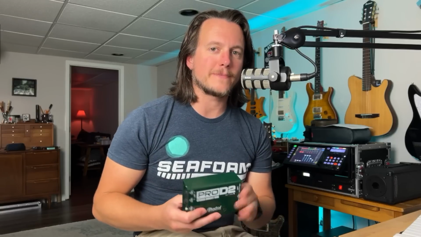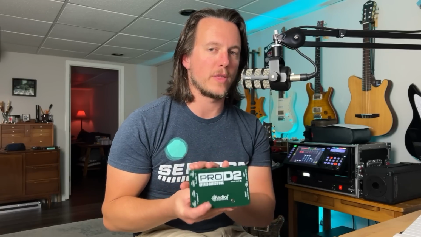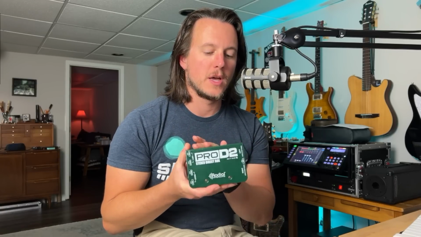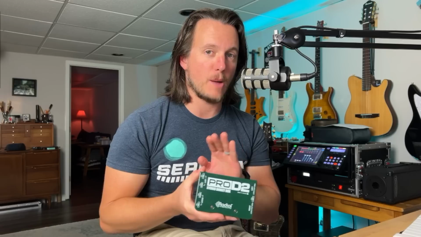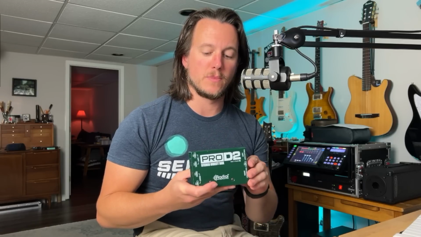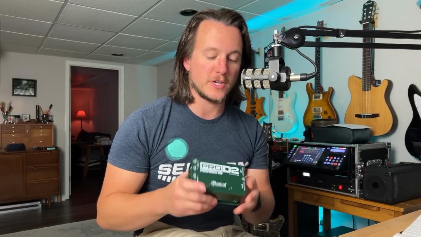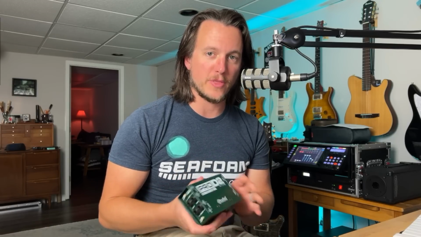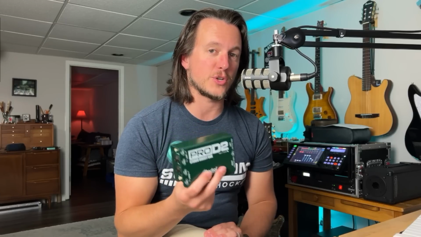Should you be using a DI box with your modelers? This sort of question comes up a lot, usually between a sound engineer and a guitar player. Whether or not we need one of these, we should use one of these. There is no clear-cut, simple yes or no answer. There's a lot of things involved that I'm going to break down in this video of why you may want to use one of these or why you may not need to use one of these.